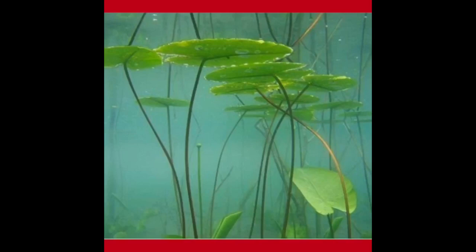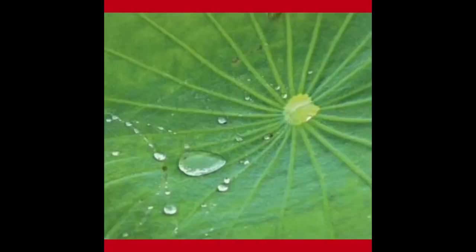These plants have their roots fixed to the soil at the bottom of the pond. They have a long, hollow and flexible stem that reaches the surface of the water. The leaves are broad and flat, which helps them to float on water. The leaves are covered with a waxy coating. It prevents the leaves from rotting. The leaves have small pores called stomata only on the upper surface, so that the water does not block the pores.